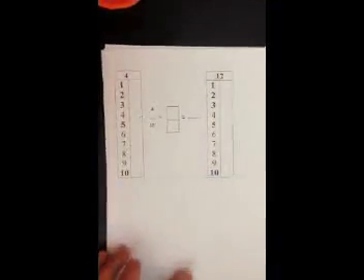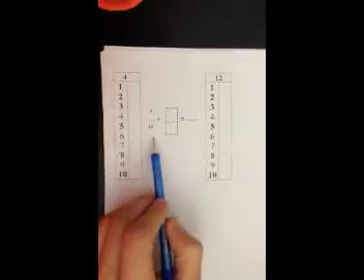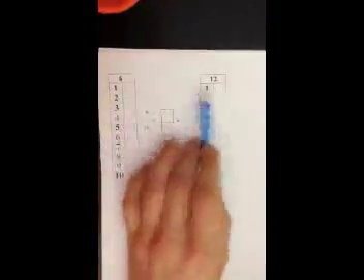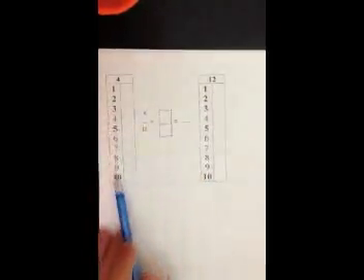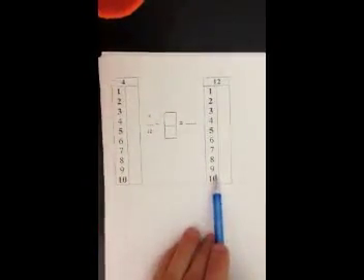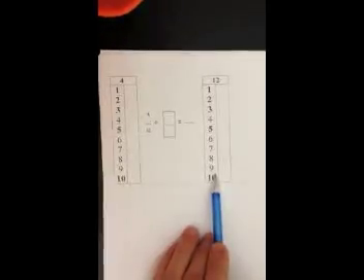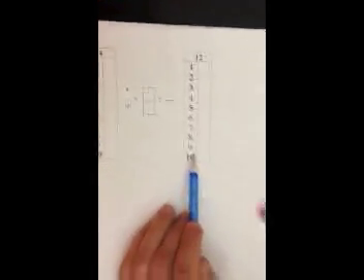We're going to go ahead and turn to the next page. On this next page, we have one more, 4/12. Please go ahead and reduce this fraction, simplify this fraction, but first make sure you find the correct greatest common factor. Please pause this video and give it a try.